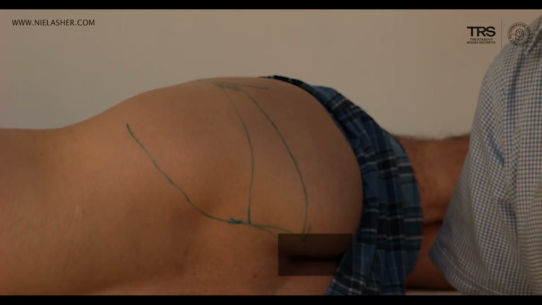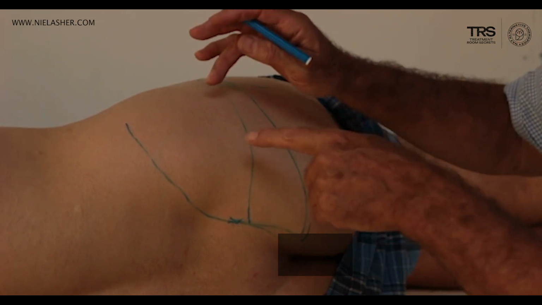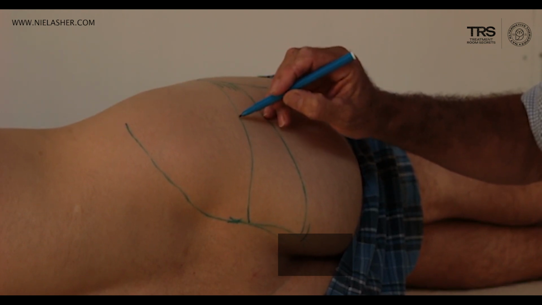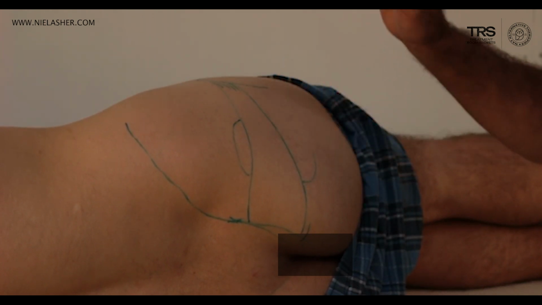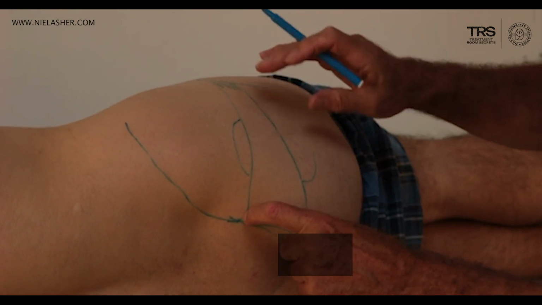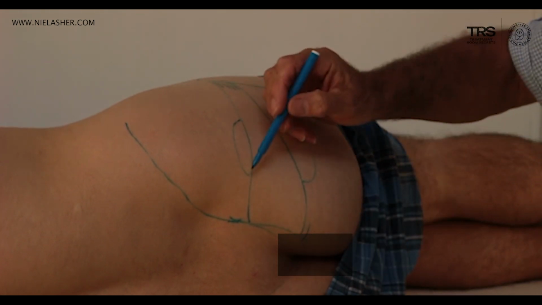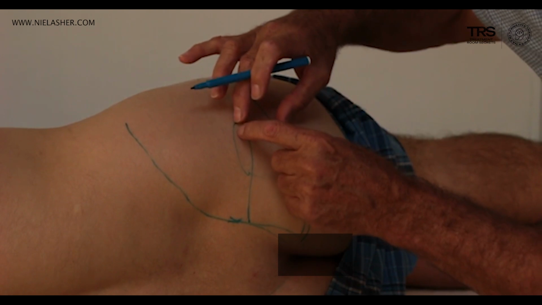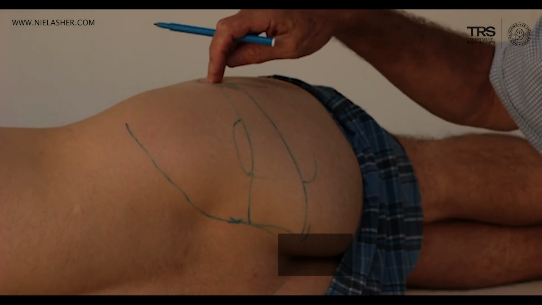The piriformis is incredibly important because there's one other anatomical structure which you cannot feel, which is the greater sciatic notch, which runs here and there. So what happens is this muscle runs across the sciatic notch, firstly deep, and then comes through it and then attaches into the top of the tuberosity.